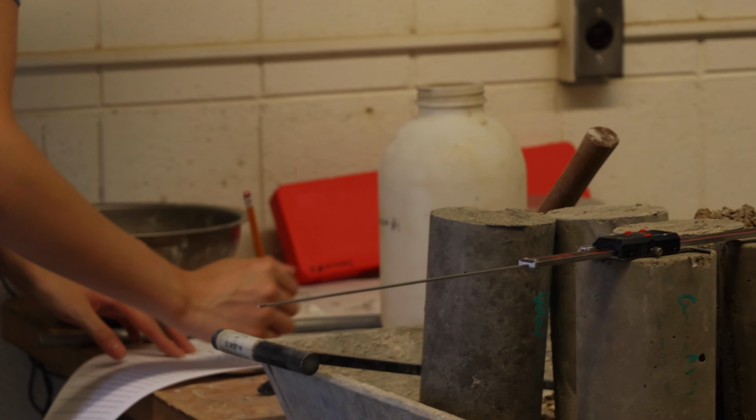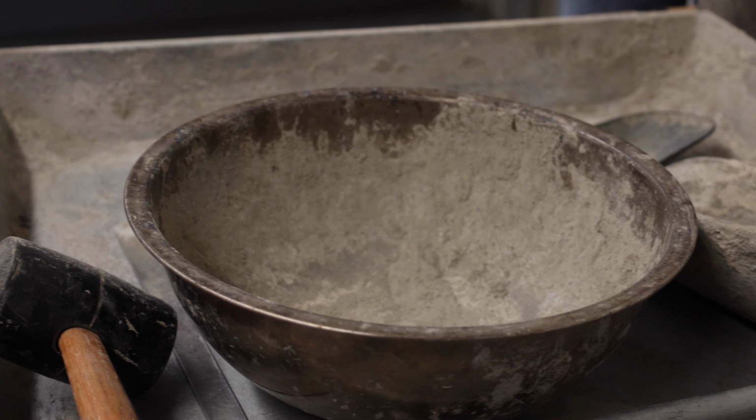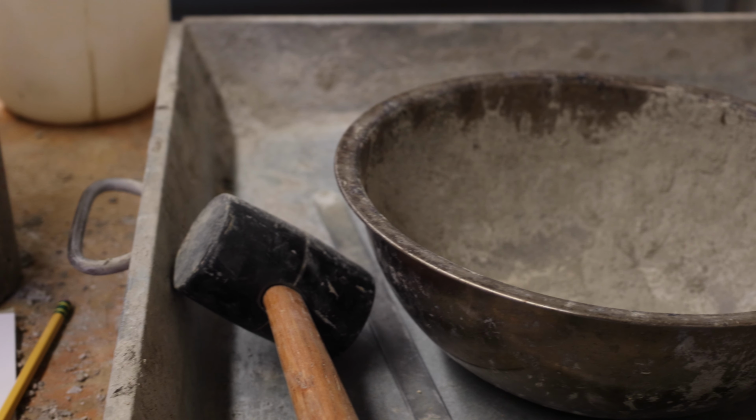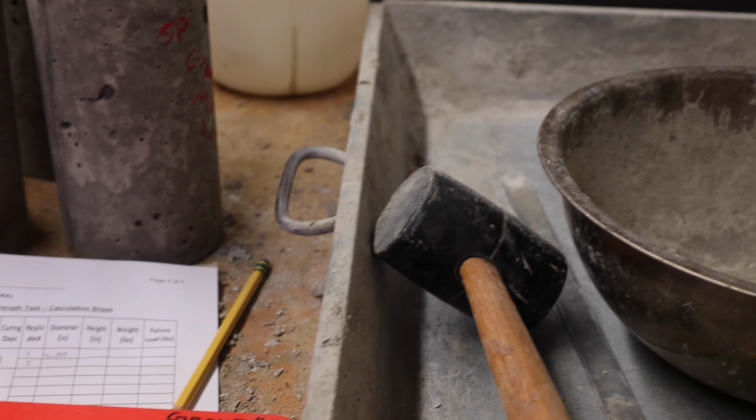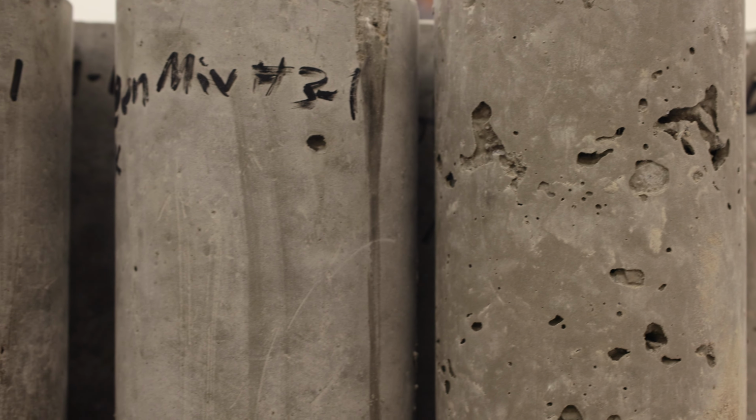This research is about making concrete green. Concrete is made by using cement, aggregates and water, in simple terms. And it's one of the most widely used construction materials in the entire world.